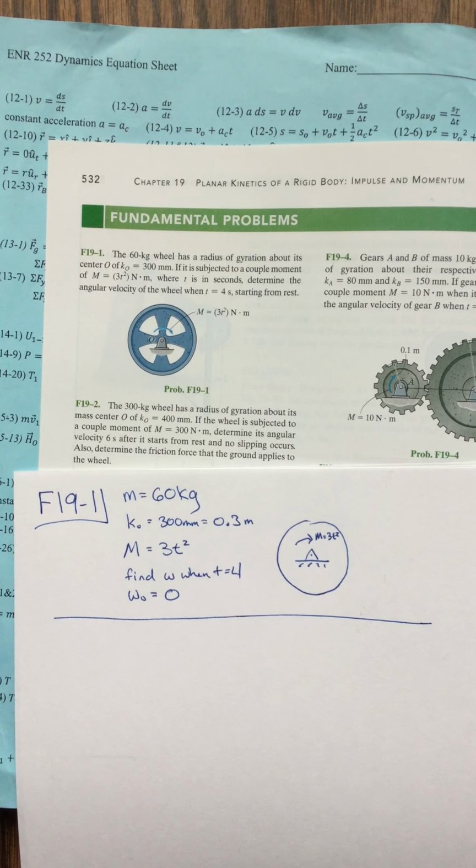This is fundamental problem 1 from chapter 19. The 60 kilogram wheel has a radius of gyration about its center O of 300 millimeters. If it is subjected to a couple moment of 3t squared, where t is in seconds, determine the angular velocity of the wheel when t is equal to 4 seconds, starting from rest.